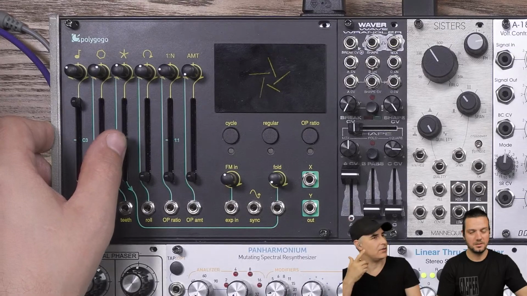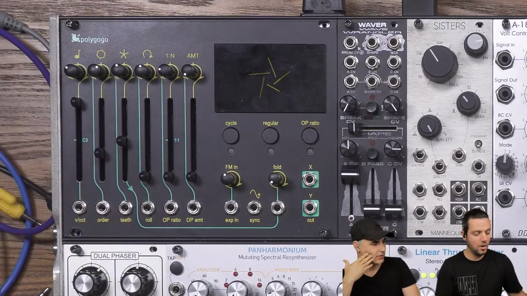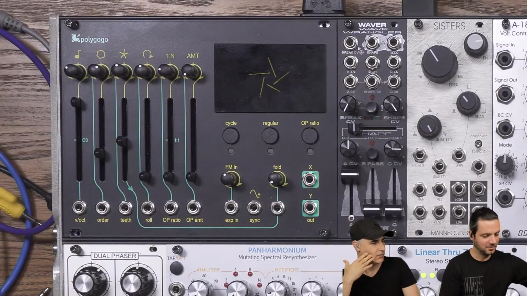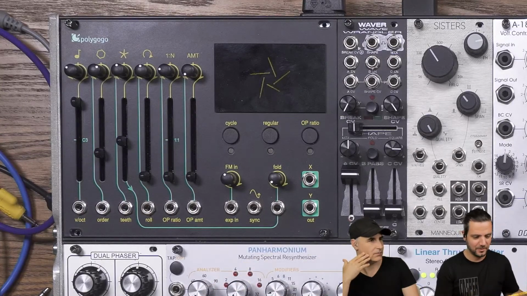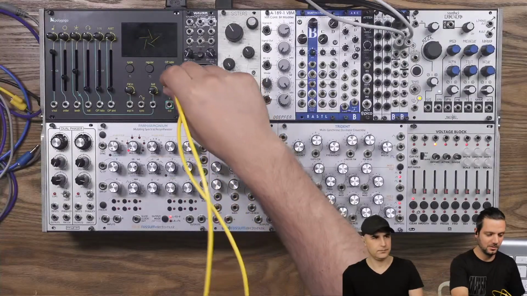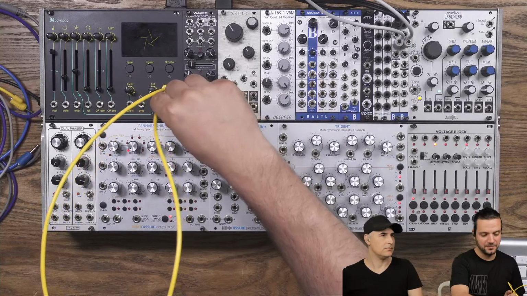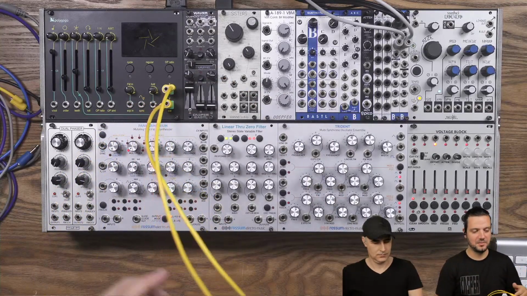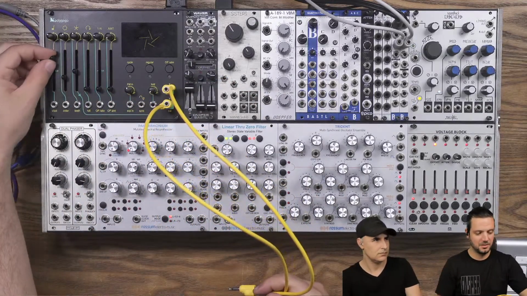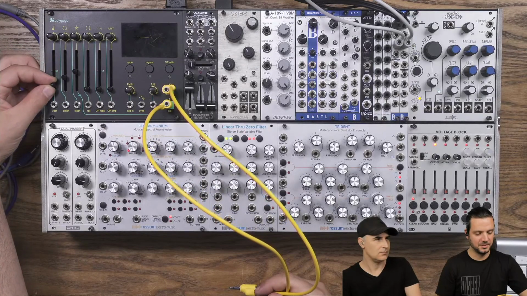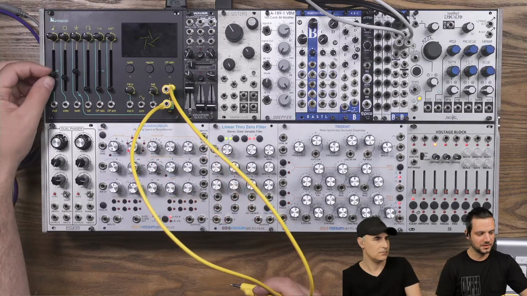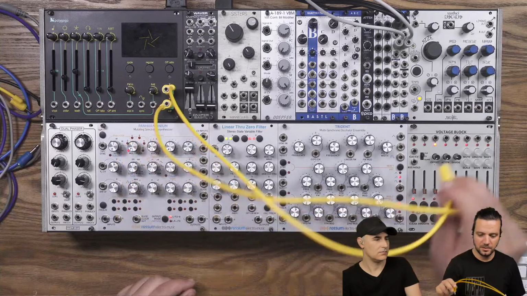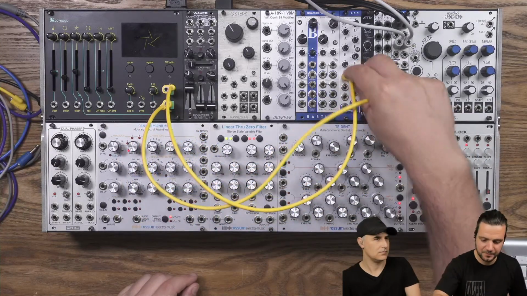Okay, can we hear it actually? It would be beneficial if we could. Oh yeah, that's not just a module that does graphics, you can also hear the sounds that actually make up this image. For this, I'm going to decrease the frequency a little bit, so let's go to the neighborhood of C3.